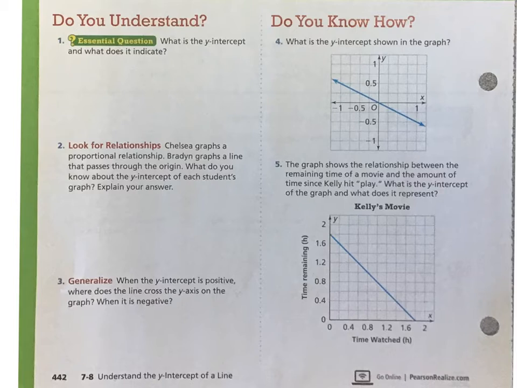Now let's take a look at solving some problems. Number 4, what is the y-intercept shown in the graph? Well, look at where the blue line is and determine where it crosses the y-axis. In this case, it crosses the y-axis at 0, so the y-intercept is 0.